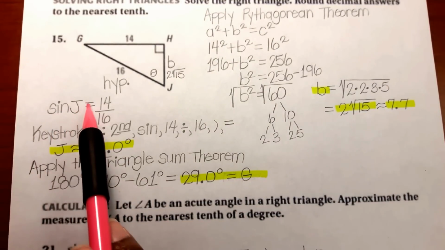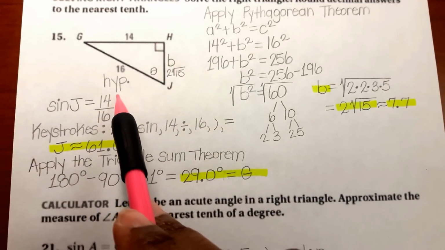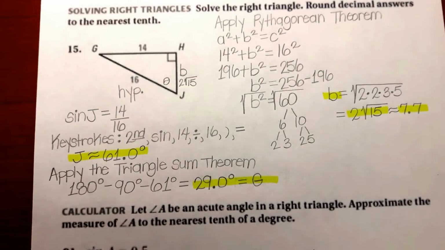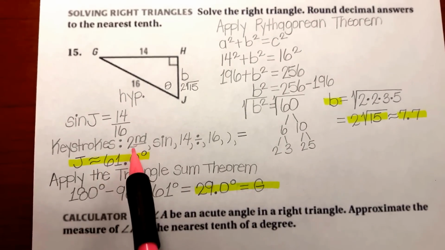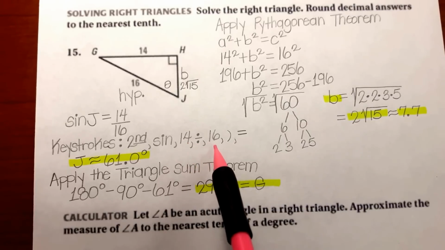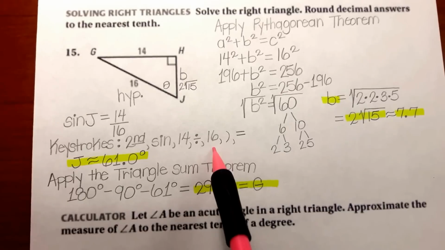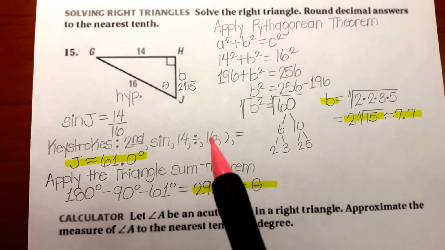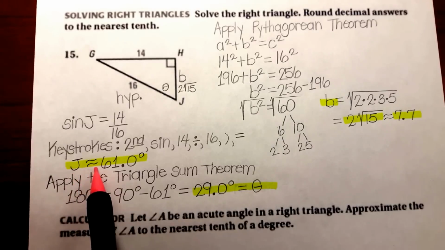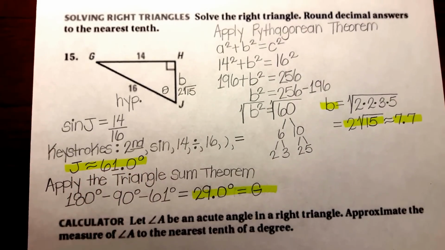So I have sine J equals opposite, which is 14, over my hypotenuse, which is 16. Again, on your keystrokes, we're going to say second sine 14 divide 16, open close parentheses, equal, and J is approximately equal to 61.0 degrees.